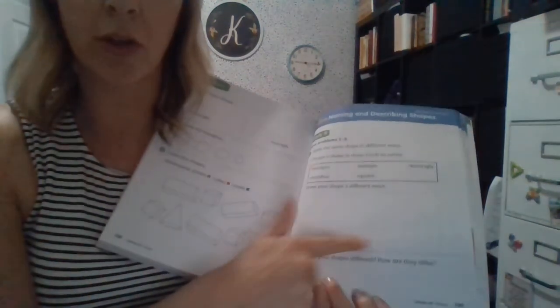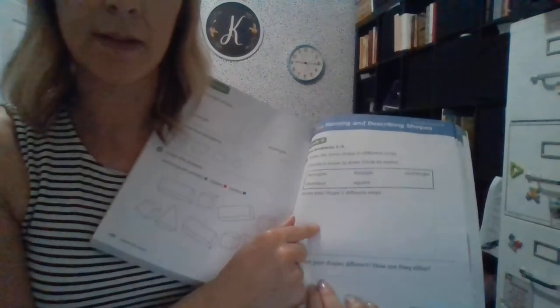And then for day 5, remember this is something they can do on their own, kind of like a quiz. And this says make the same shapes in different ways. Draw your shape 3 different ways. So they're just going to pick one of these and then draw it 3 different ways. So they should look different. Hexagon, rhombus, square, triangle, or rectangle. They can pick whichever one they want. And then it says, how are your shapes different? How are they alike? So this is a good compare and contrast with the ones they drew. They can color them too.